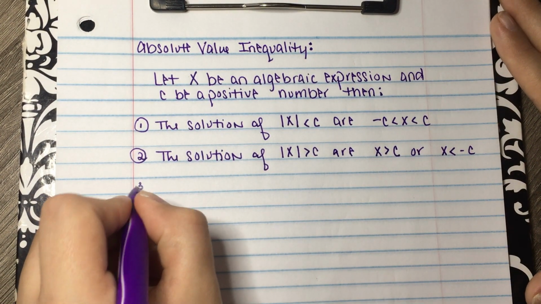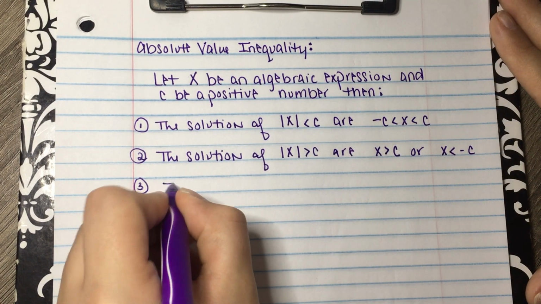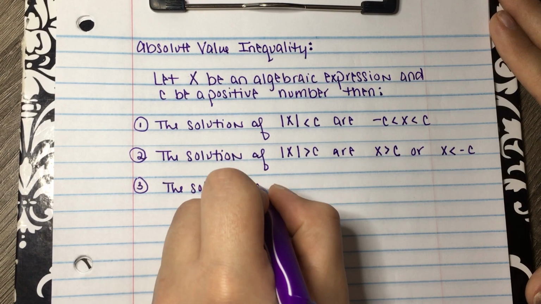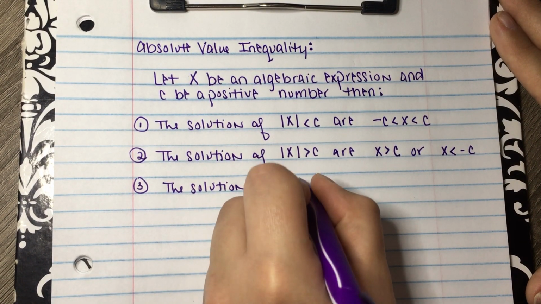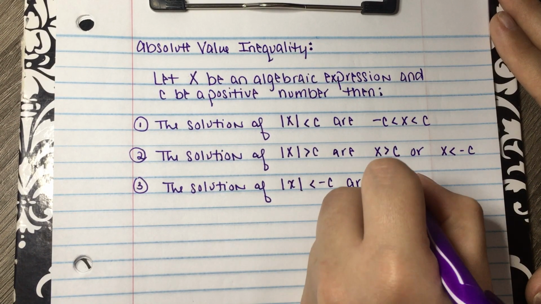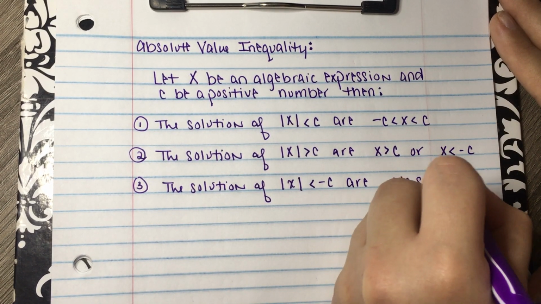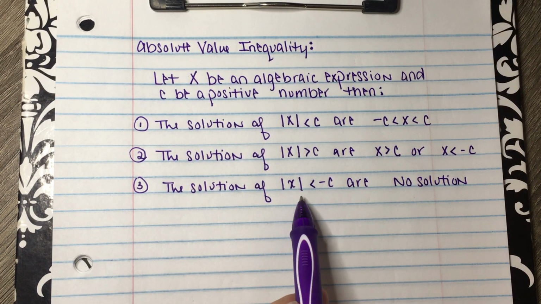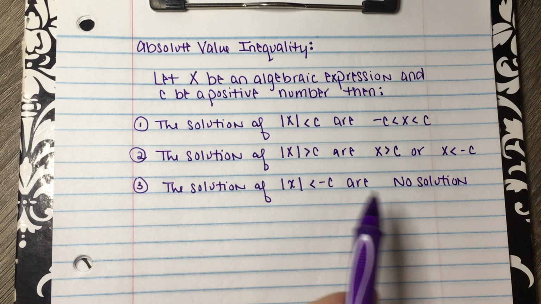Almost done here. I think 3 and 4 are probably the easier ones to understand. So here, the solution of the absolute value of x is less than a negative number, or no solution. So when you think about it, I'm asking you here, when is the absolute value of a number less than a negative? Well, absolute value is always positive. It's never less than a negative number, so there's no solution here.